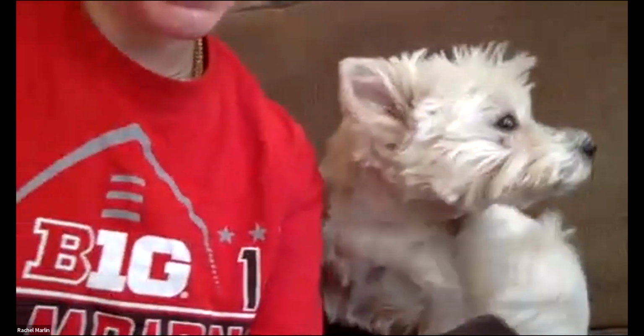Is that a real dog? It's a little Westie she's got. She's real. She's so cute. She's my baby. Chloe, she's been sleeping with me this whole time. I was about to comment on the pillow behind you, and then I was like, wait a minute, that's a real dog over there.